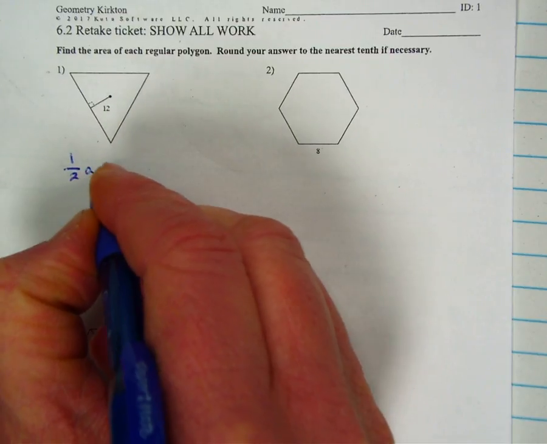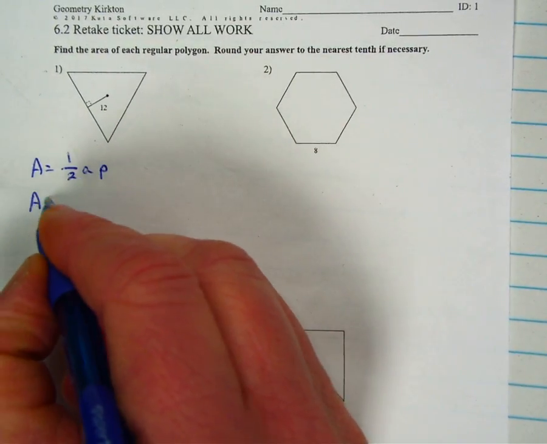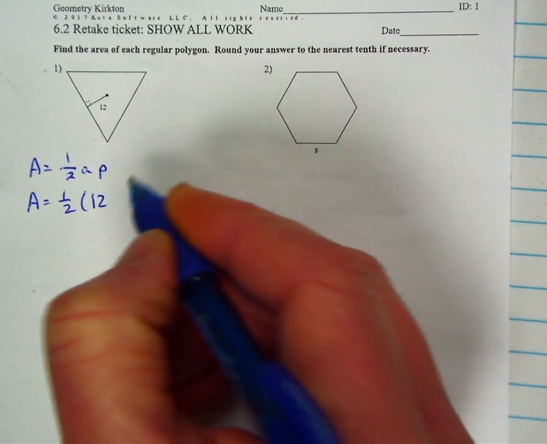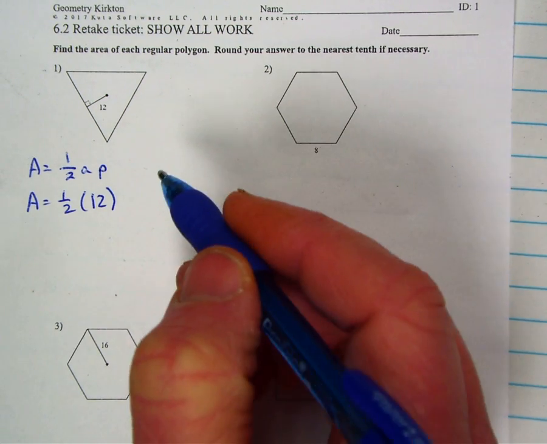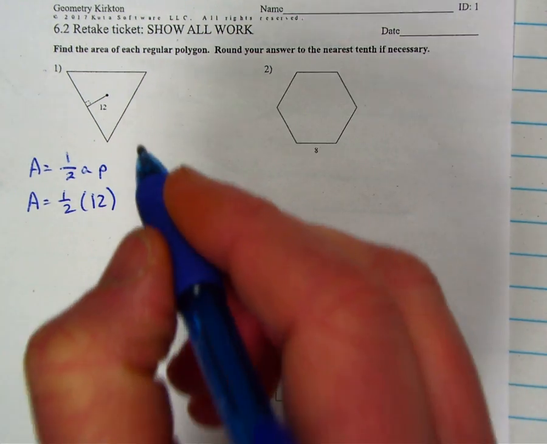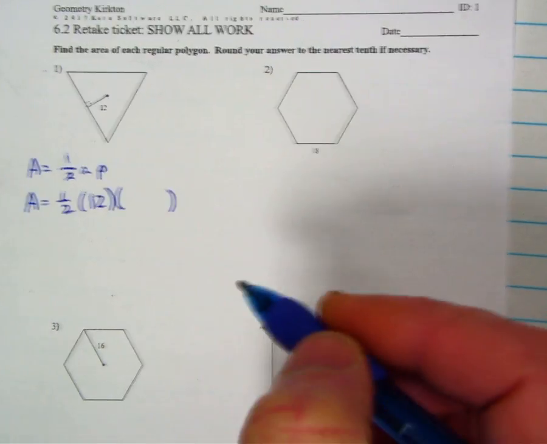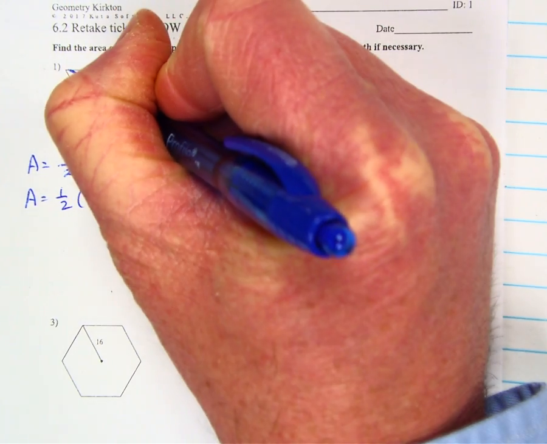So each time you're starting out with area equals 1/2 AP. The first two are not straightforward. On the test, the first two are straightforward. So start out with what you know. I have the apothem. I do not have the perimeter. So I need to go back to my shape and draw in a triangle.